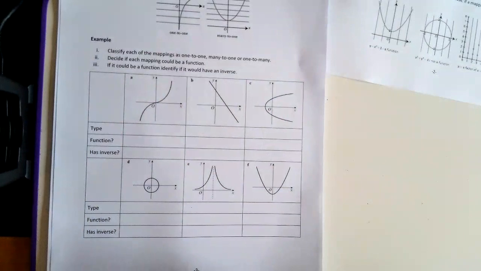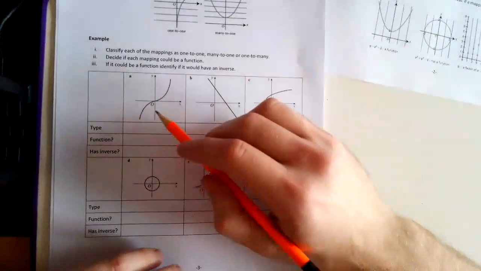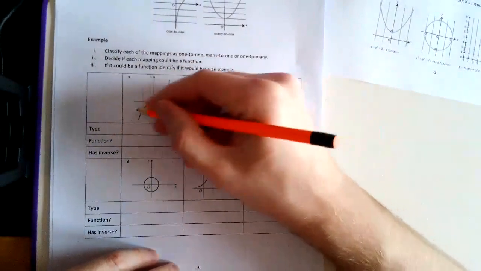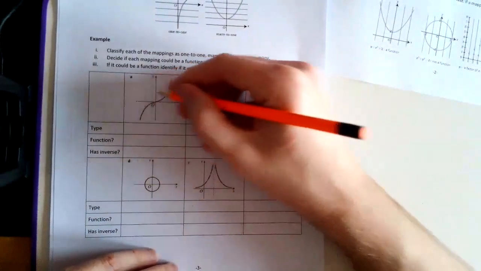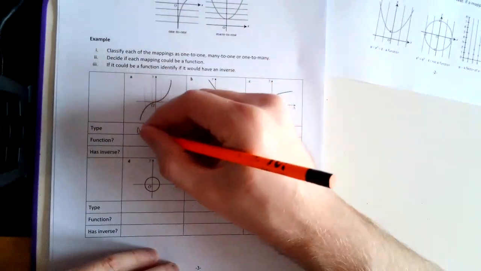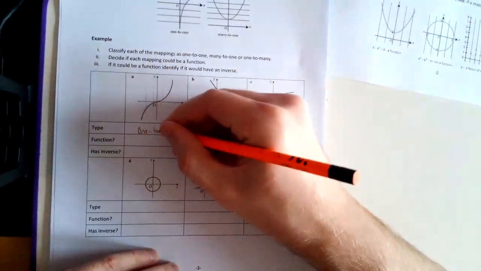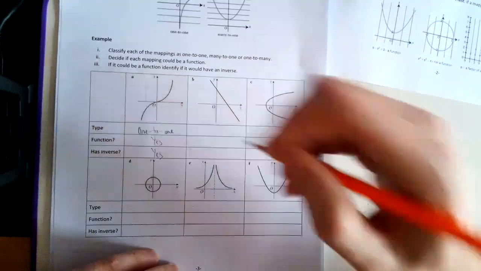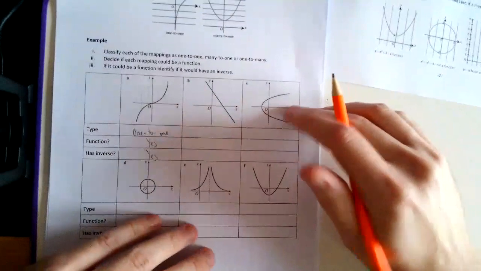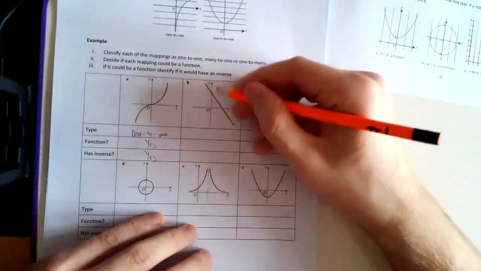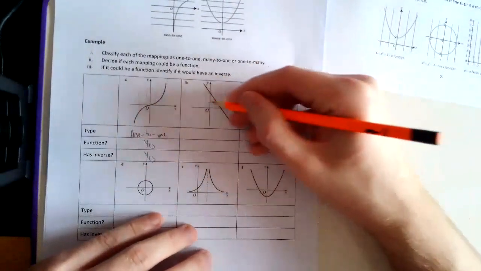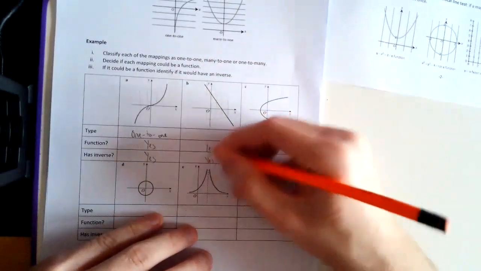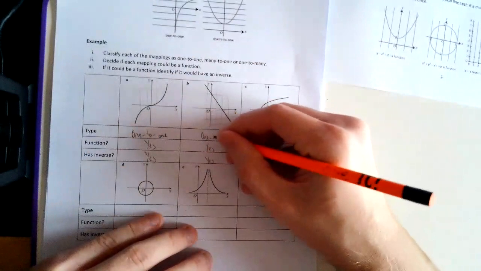Okay, so this one here, well, if I draw a new line, it crosses once, and the line here crosses once, so it's 1 to 1. So that means yes, it's a function, and yes, it has an inverse. This one, again, any vertical line crosses once, any horizontal line crosses once, so yes, it's a function, yes, it's got an inverse, and it's a 1 to 1.